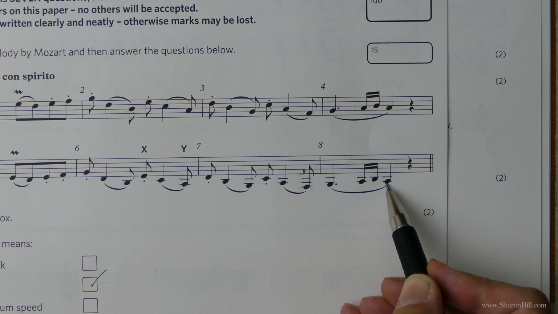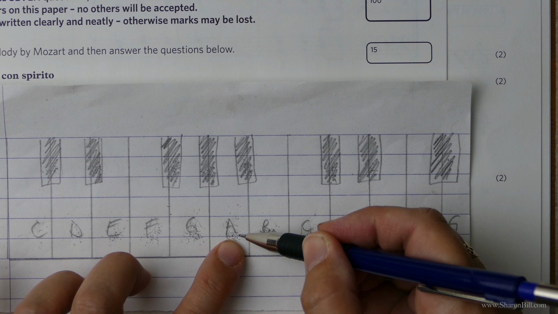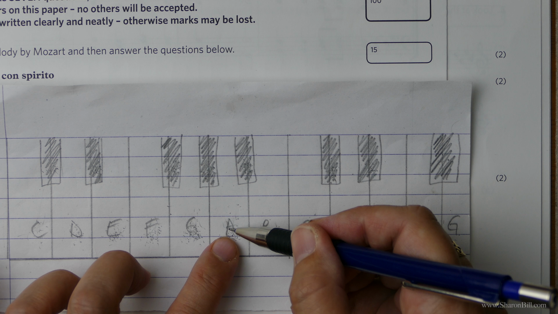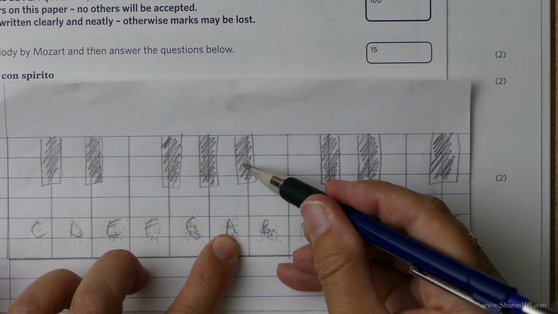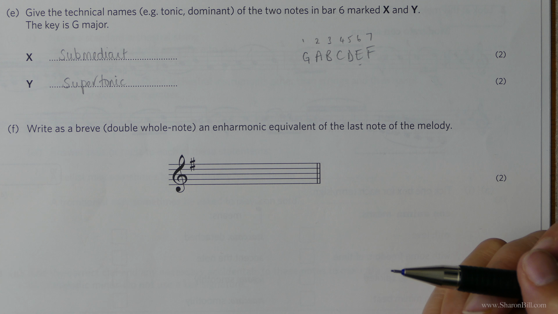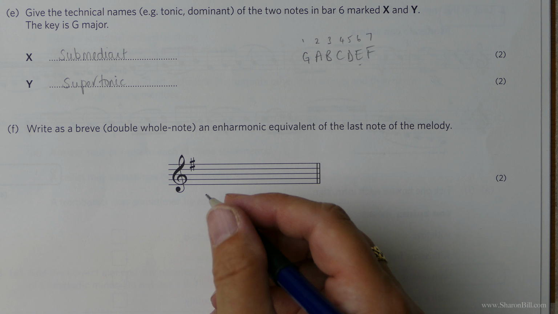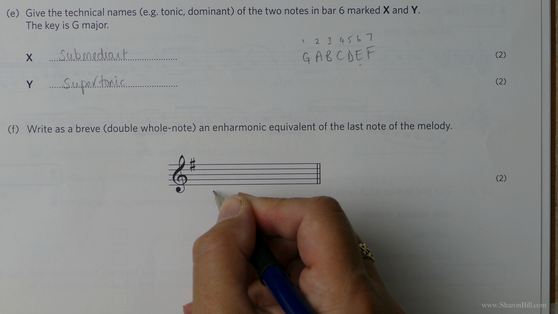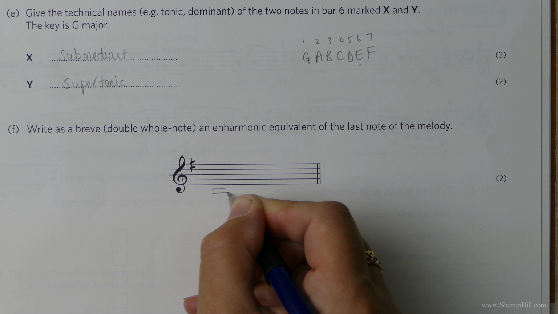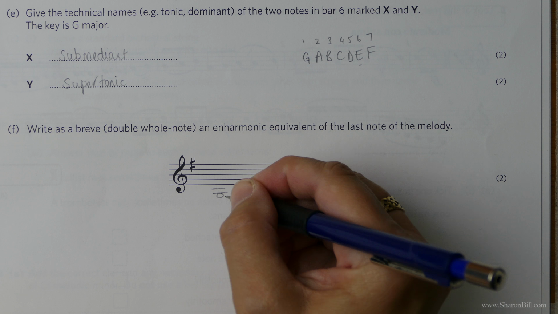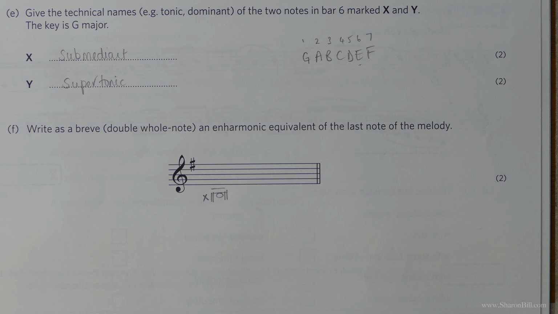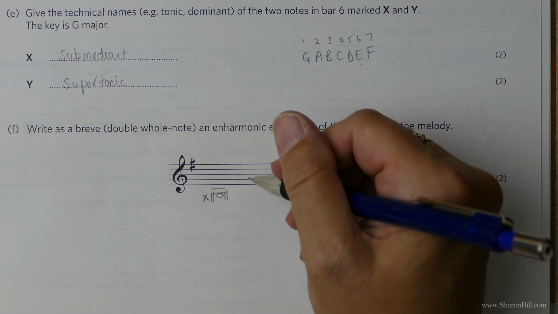So the A below middle C, we could either call that G double sharp, or we could call it B double flat. Either one of those will do. Just be careful, it's the one below middle C though. So if we're going to do G double sharp, we've got C, B, A, G. We need to make that a breve or a double whole note, and then double sharp. So that's what we'd be looking at.